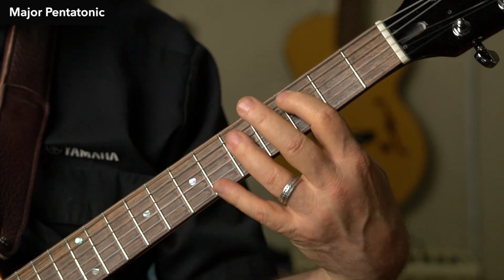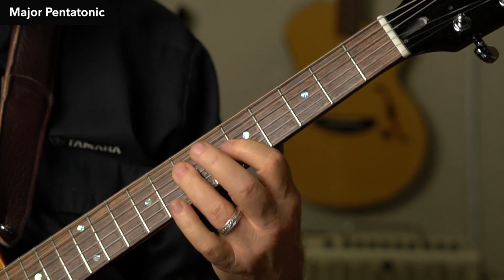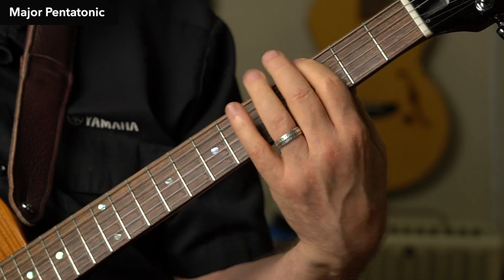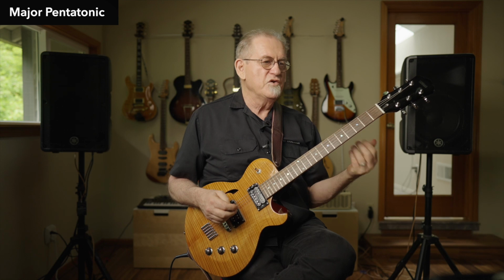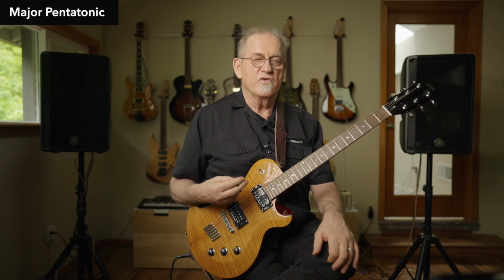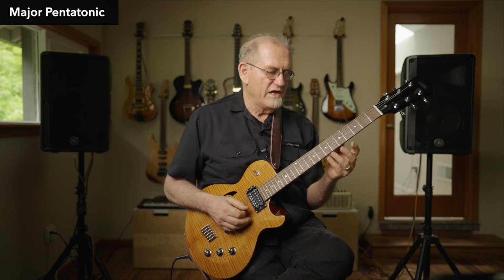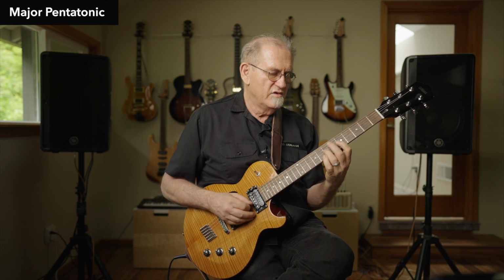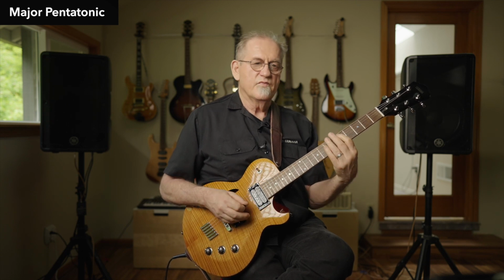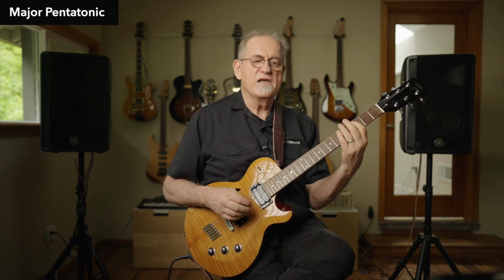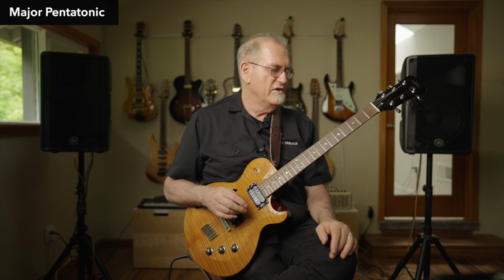A lot of people use major and minor pentatonic scales as the basis for their solos, particularly in the blues, but also because the spacing, by tossing out those 2 notes, it's almost like a combination of a scale and an arpeggio. So you can play some really great solos playing nothing but pentatonic scales.